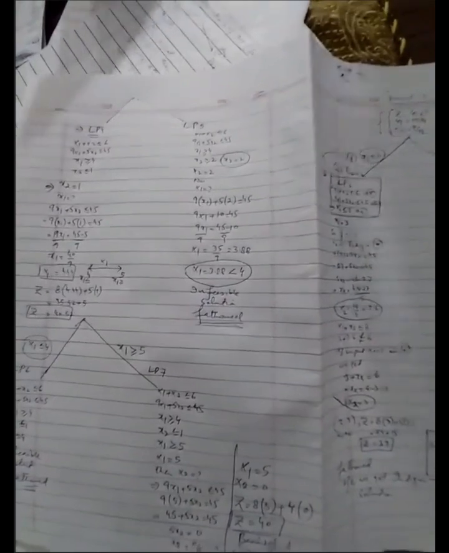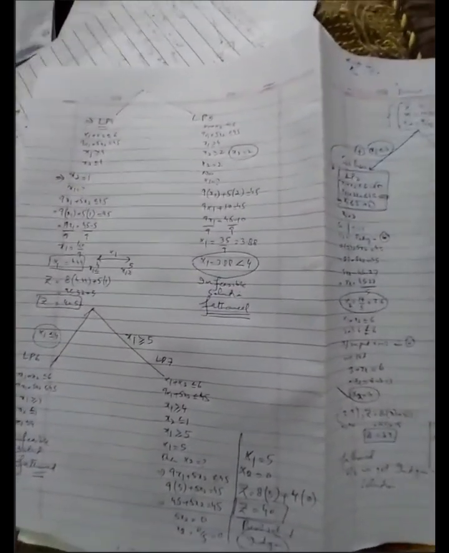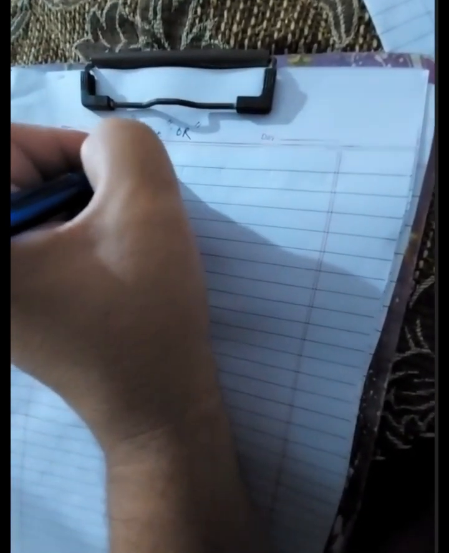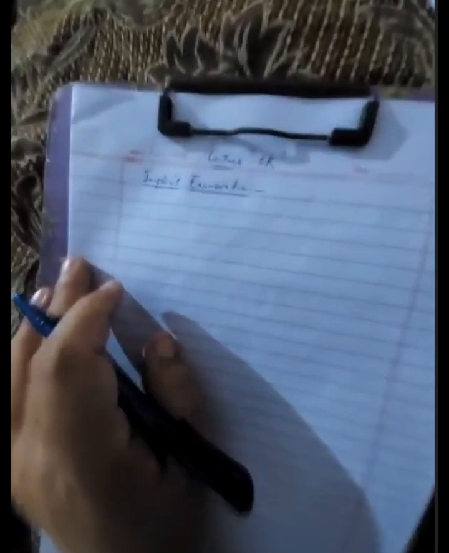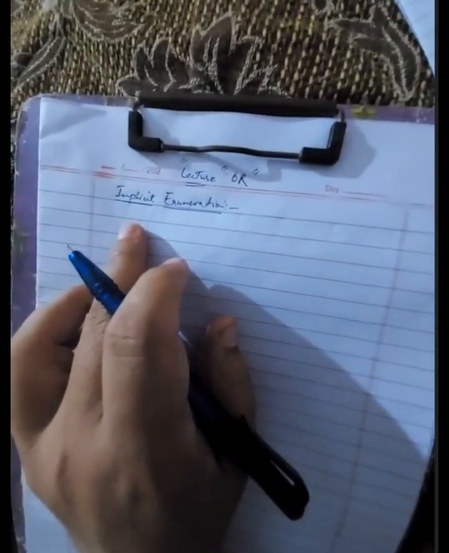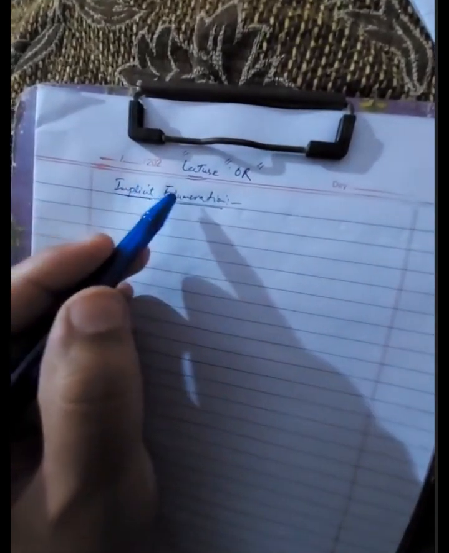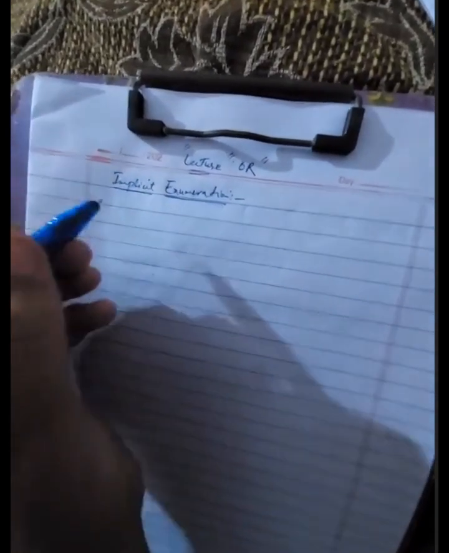Now you understand the branch and bound? Okay, so that is how the branch and bound works. Now, implicit enumeration actually has two terms: the first one is implicit and the other is enumeration.